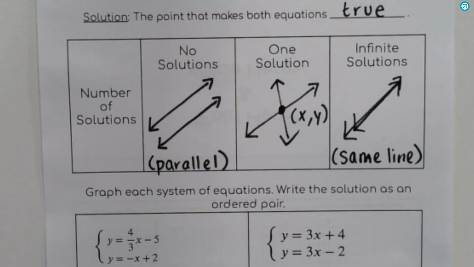Okay. Any questions about those 3 concepts?